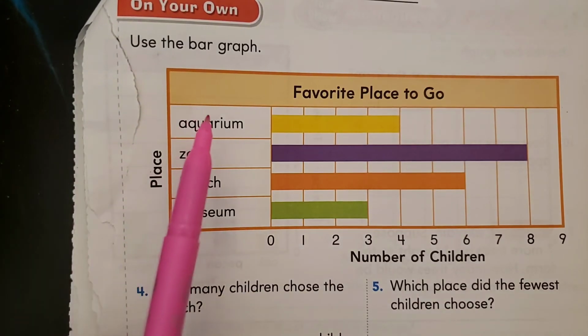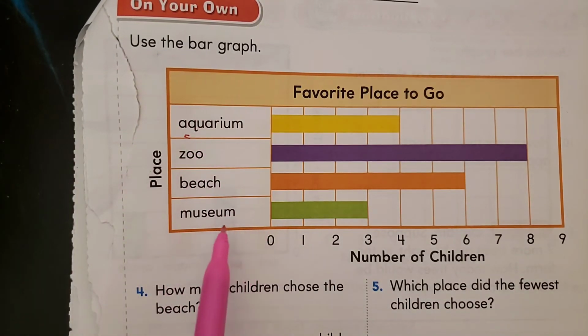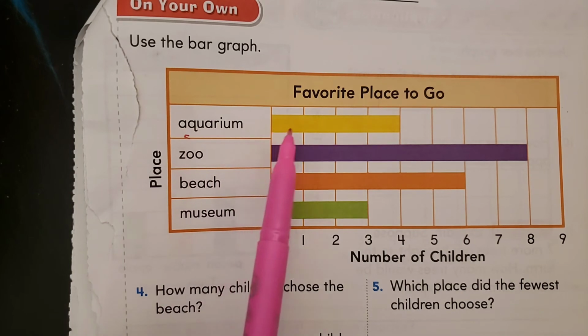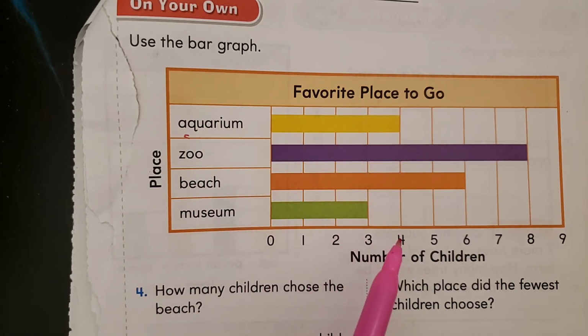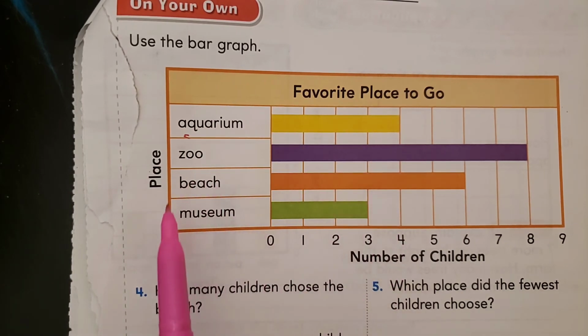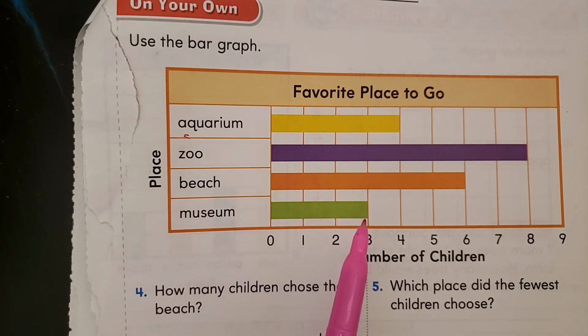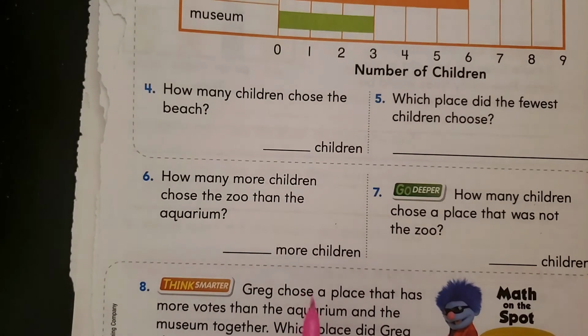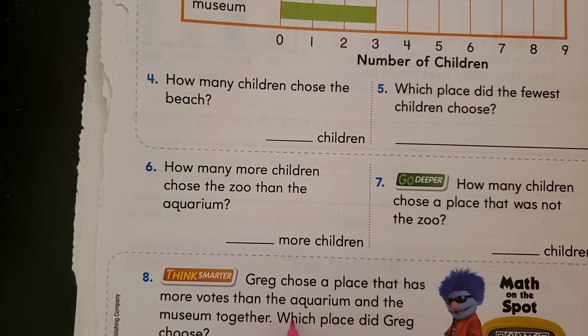So I have to find the aquarium and I have to find the museum. And I go across and I see the aquarium had 4 children visit it and the museum had 3 children visit it.